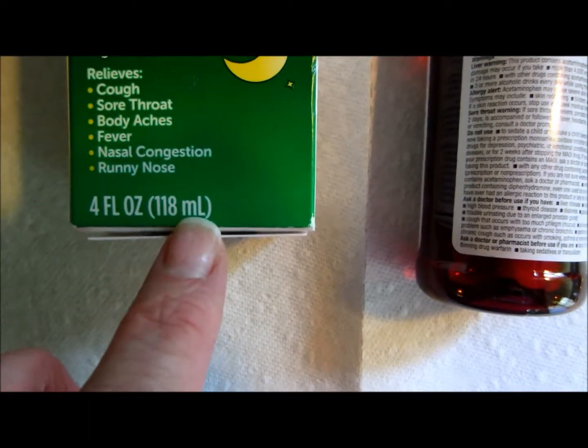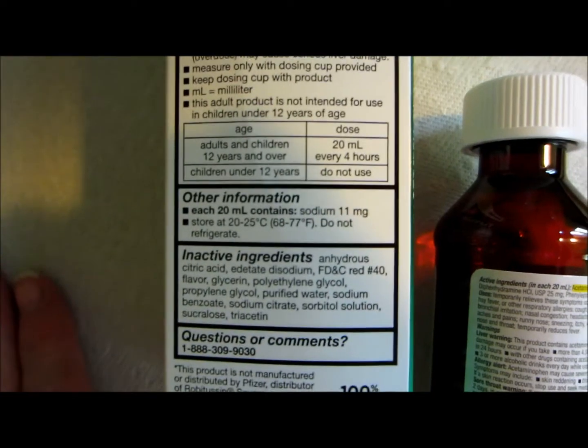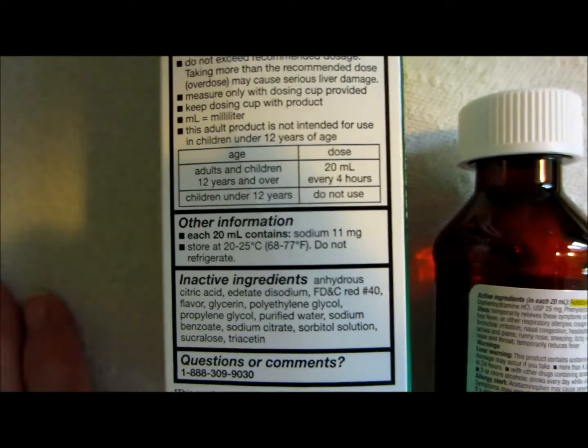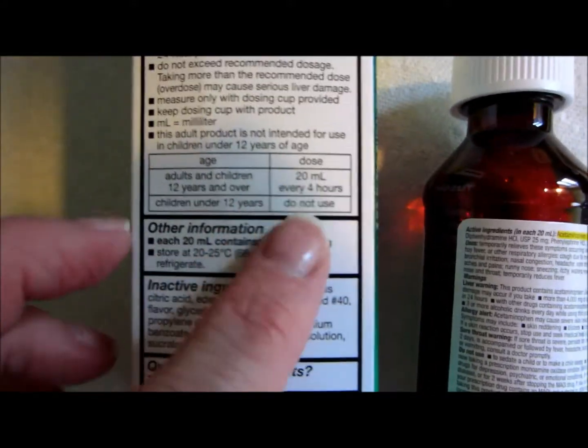Okay, it's just generic medicine. So, the bottle is 118 milliliters, 4 fluid ounces. The dose is 20 milliliters every 4 hours. Okay, so the bottle is 118. The dose is 20. Here's the cup. It's already pre-measured, right?